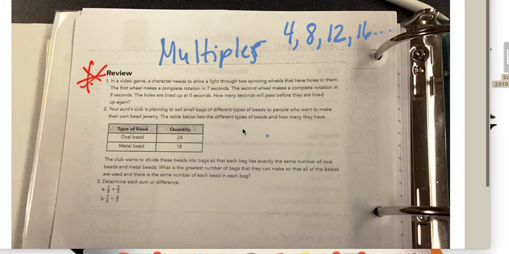So if I had, let's say, 6 here. So I was asking you, when would 4 and 6 be at the same time or the same rotation? Then you would find a common multiple. So I would be counting by 6's. So 6 times 1 is 6. 6 times 2 is 12. Oh, I have a common multiple, which would be 12.